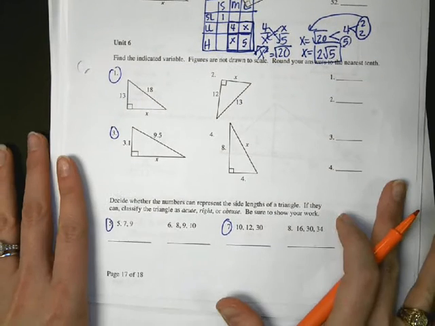Geometry midterm review videos for the different units, working out the odds for all the other geometry teachers. So this is Unit 6.